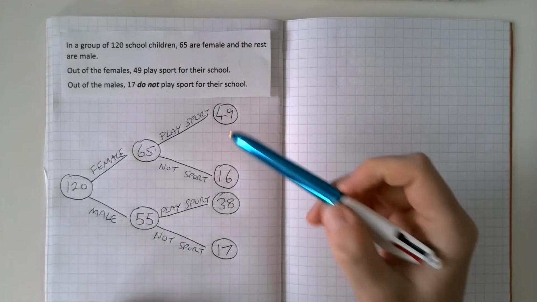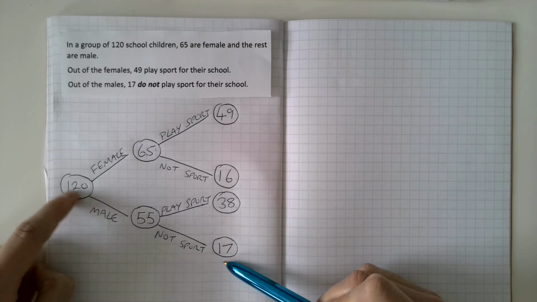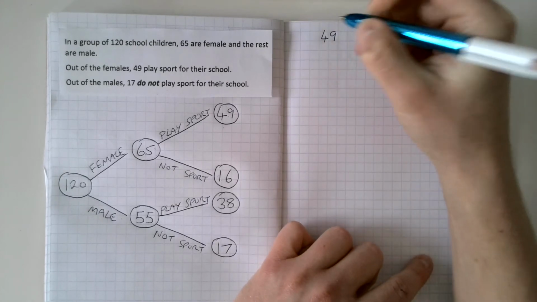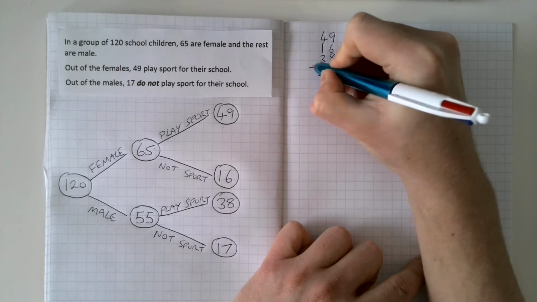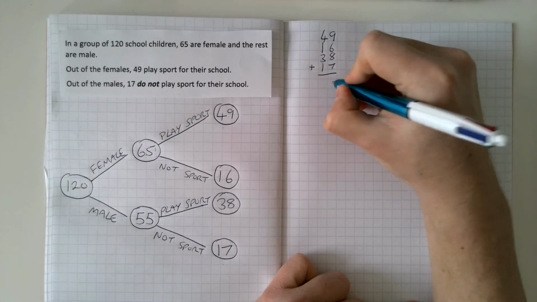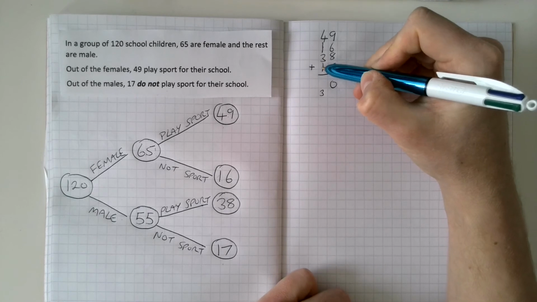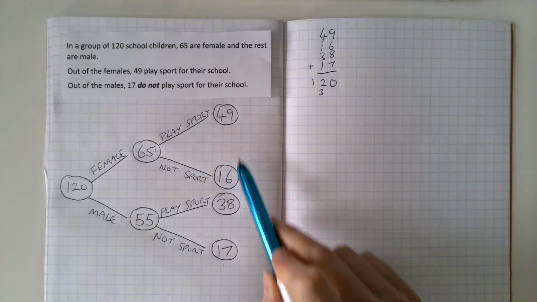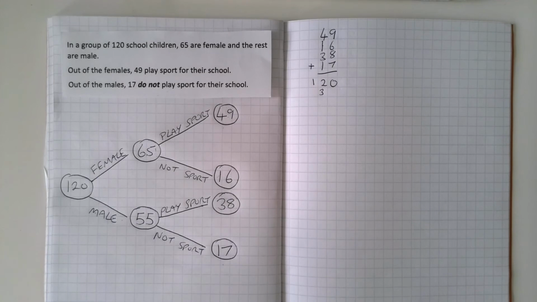Now I said in the last video that I always check that these 4 numbers here add up to the total number of people, which is 120. So I'm going to do that first. 49, add 16, add 38, add 17. Well, 9 plus 6 is 15, plus 8 is 23, plus 7 is 30. 4 plus 1 is 5, plus 3 is 8, plus 1 is 9, plus 3 is 12. So 120. So I know that I've got these 4 correct, because they add up to 120.